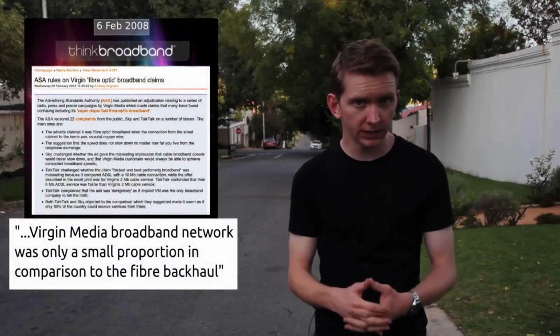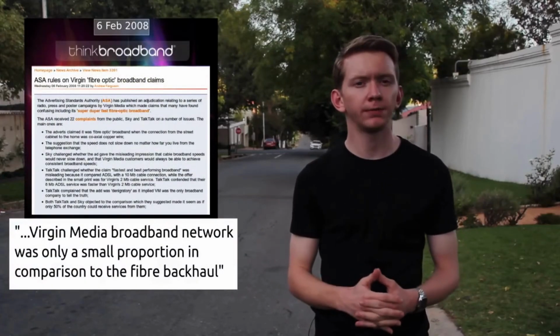So why then do companies call their broadband service fibre optic? In 2008, Virgin Media started running ads describing its broadband service as fibre optic. Consumers laid complaints with the Advertising Standards Authority, but the ASA ruled that the ads were not misleading because the copper cable only made up a small part of the connection.